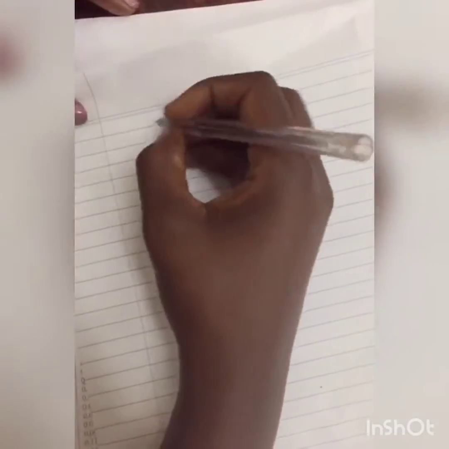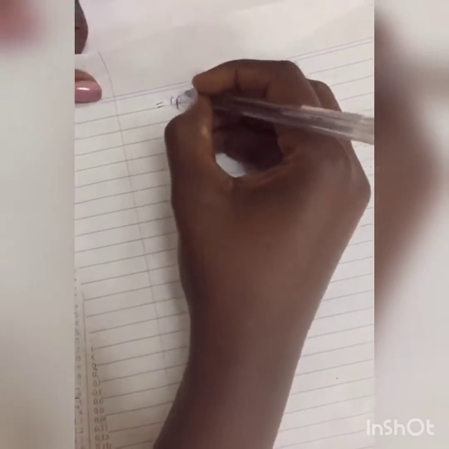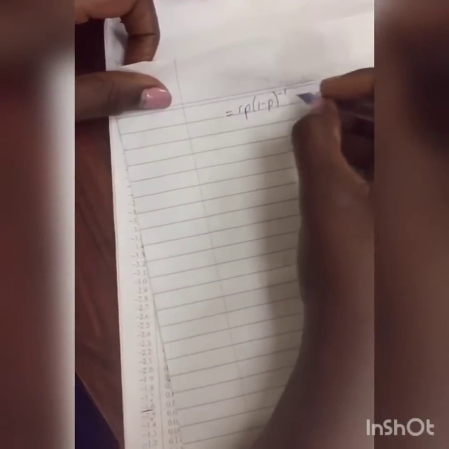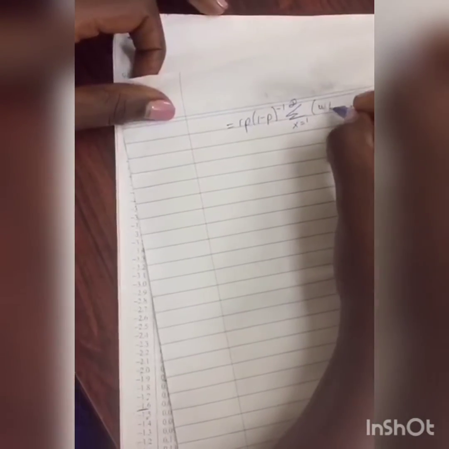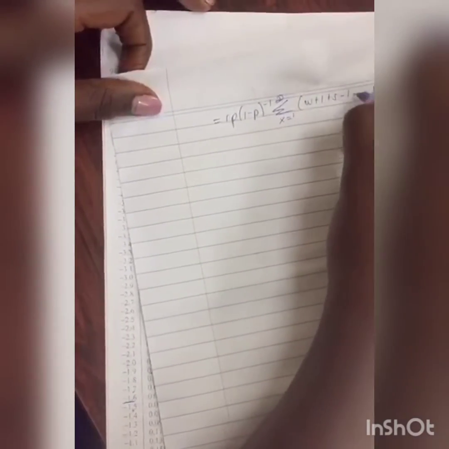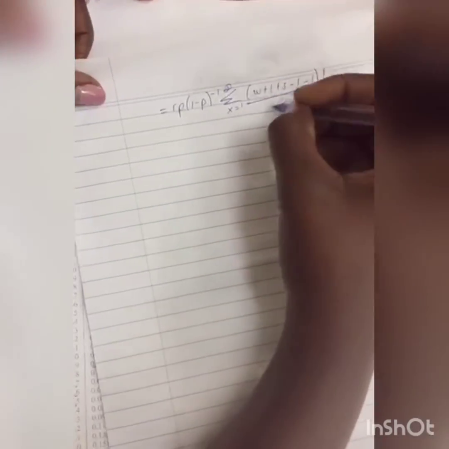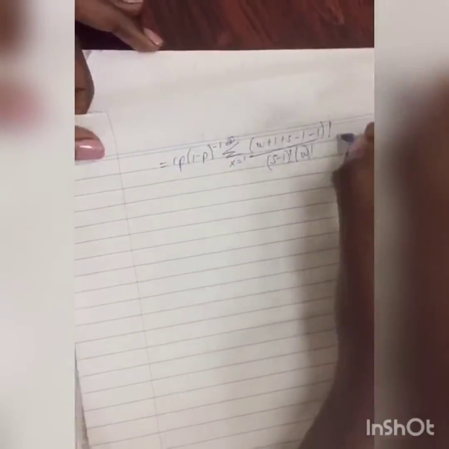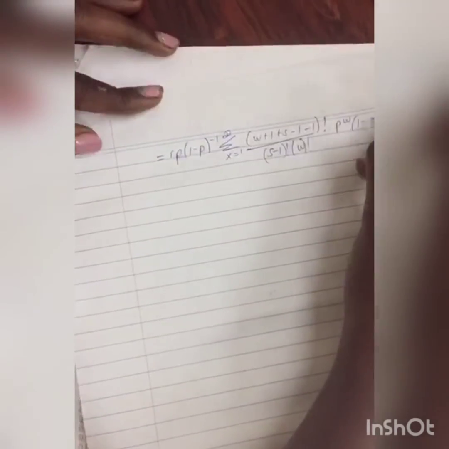When we substitute those two into our equation 2, we shall end up with something of this sort: summation of x, w plus 1 plus s minus 1 minus 1 factorial out of s minus 1 factorial w factorial.